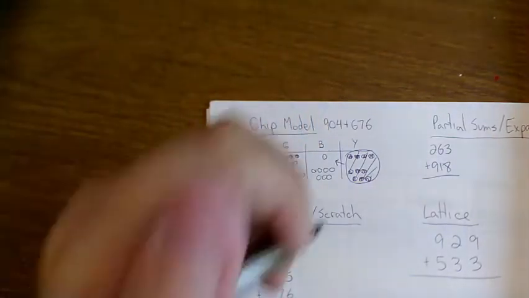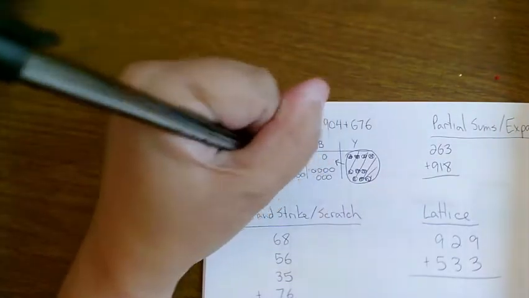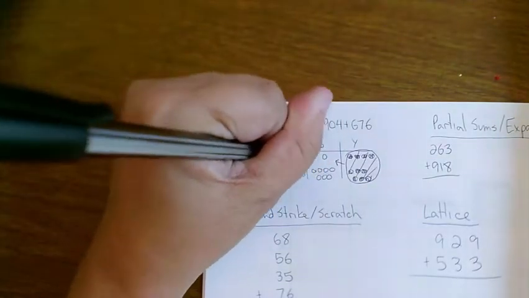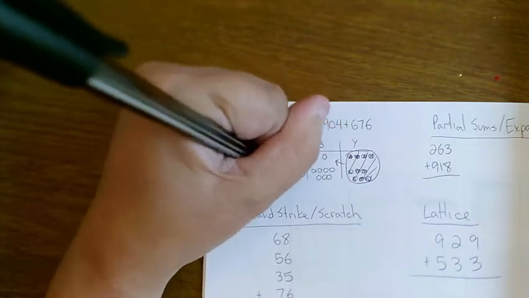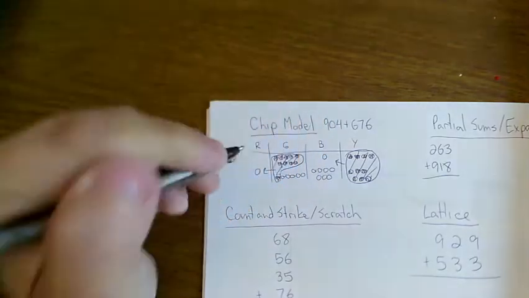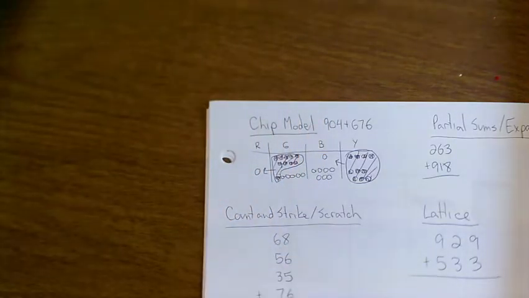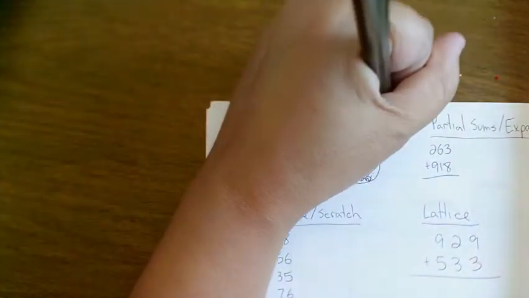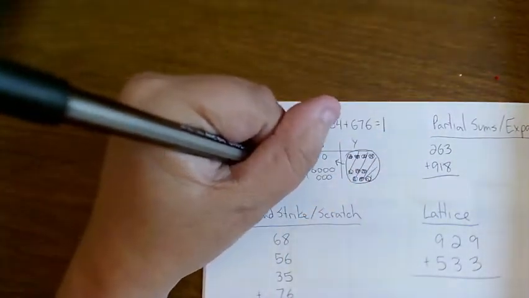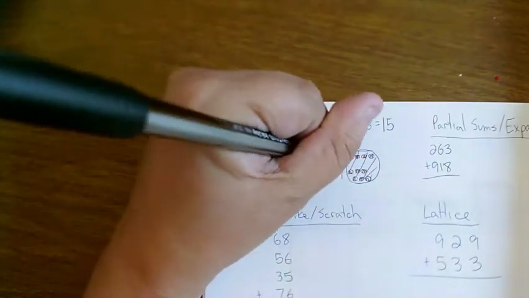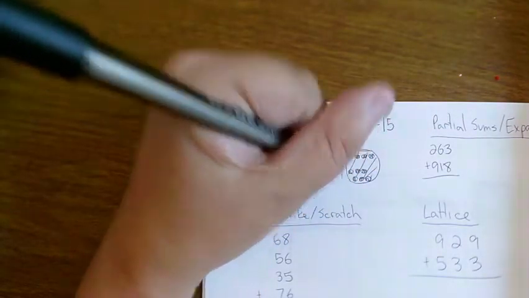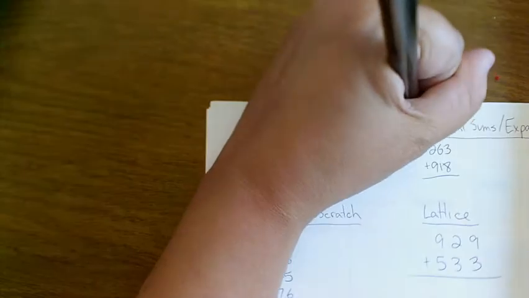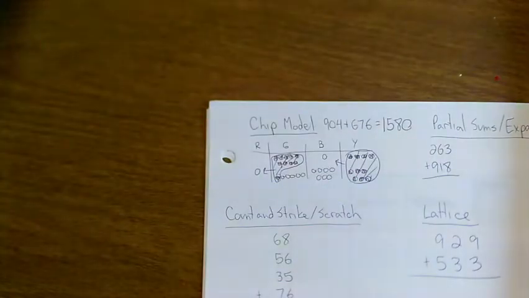Sorry, that's my cat. Green would trade in for a red, and then we can't do anything else with the green. So our answer: we have 1 red, 5 in the green, 8 in the blue, and none in the yellow. So 904 plus 676 should be 1580.